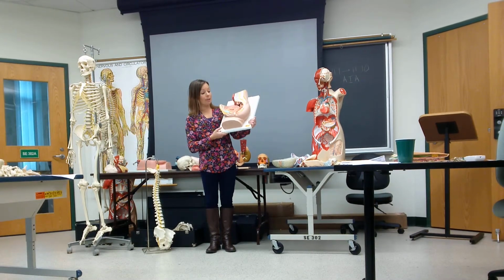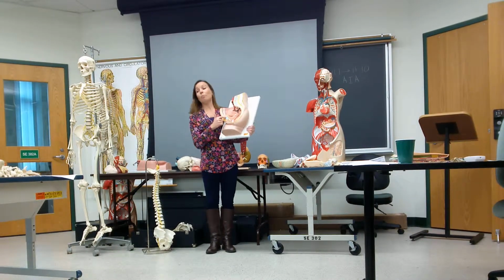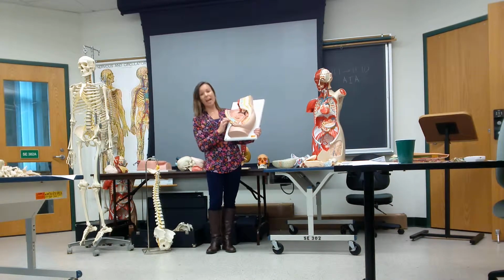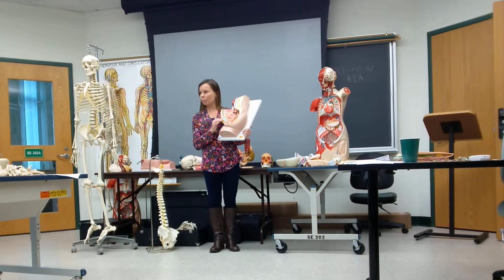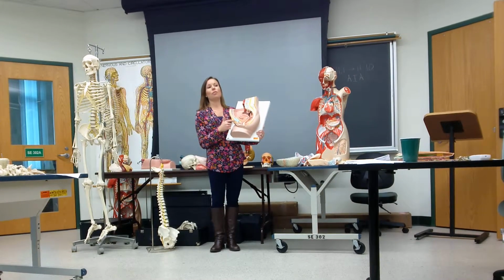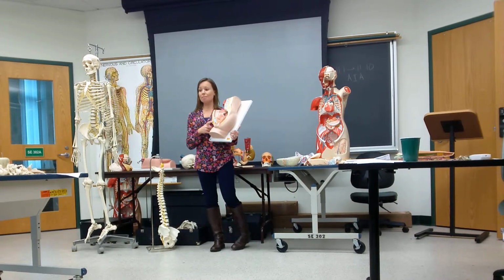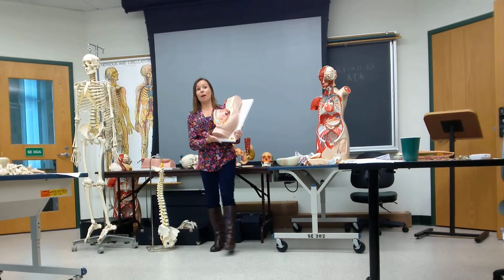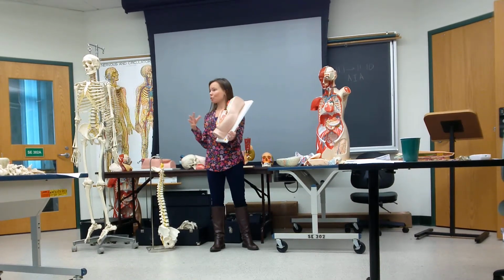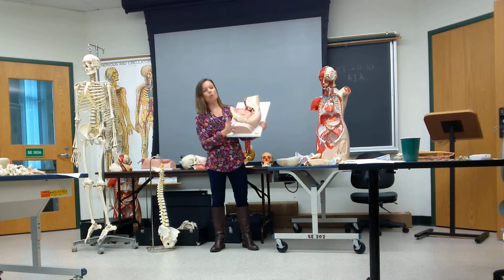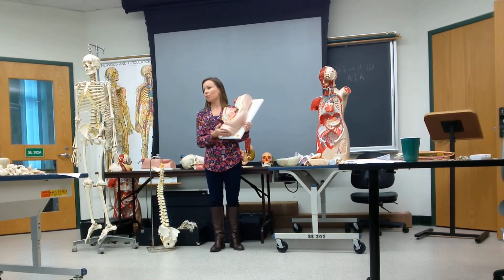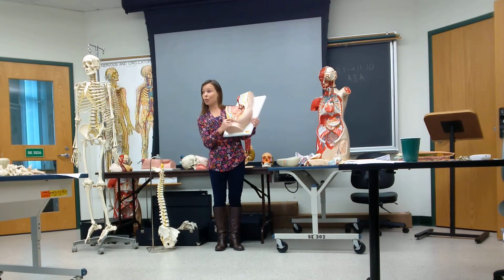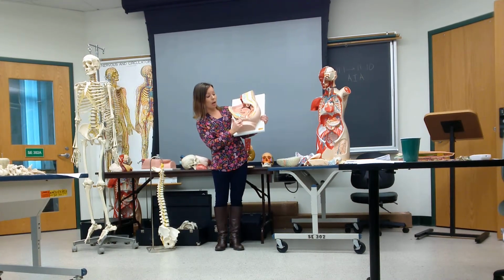Okay, and then a couple more things. In males, you don't have this, but for females, in front of the pubic symphysis, you have extra fat right here for cushioning. That's called the mons pubis. It's on your list. And labia, which are part of the external genitals for female, are just really folds of skin, folds of tissue. Labia minora is the inner fold, and labia majora is the outer.